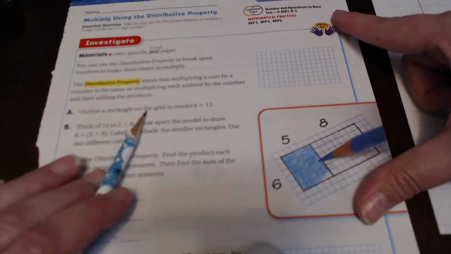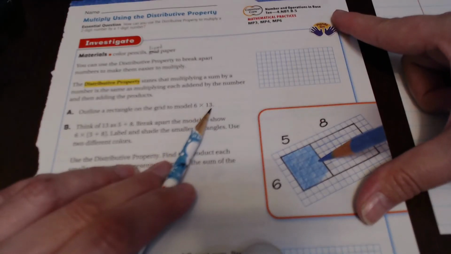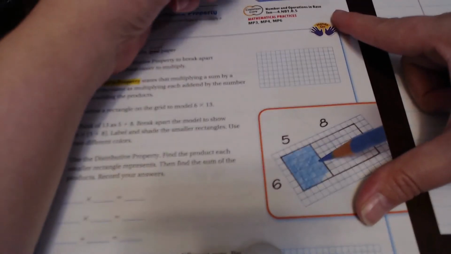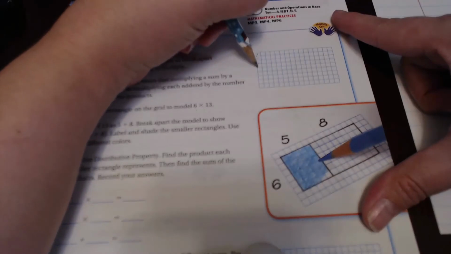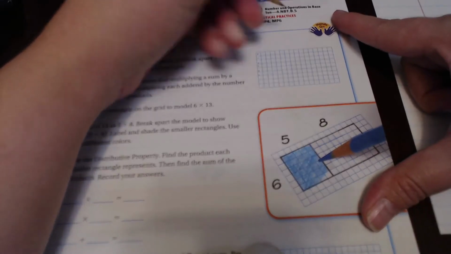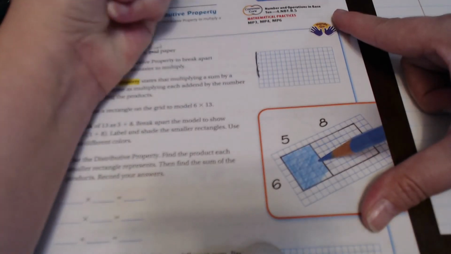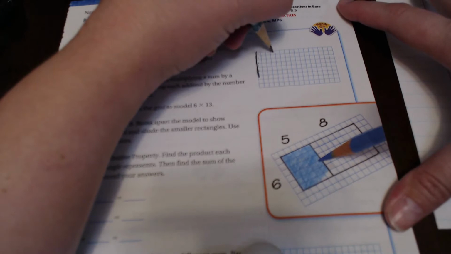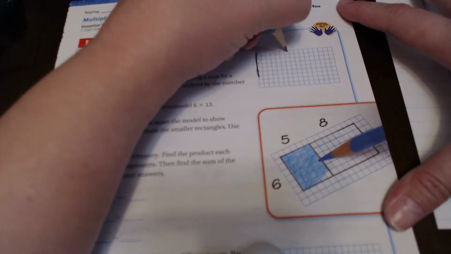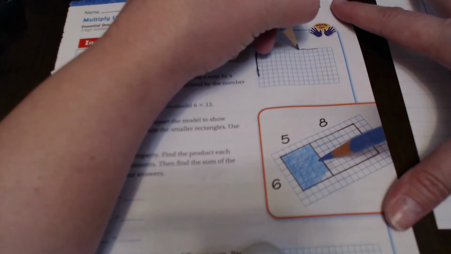Outline a rectangle on the grid to model 6 times 13. All right, so right here, we're going to go 1, 2, 3, 4, 5, 6. And we're going to draw a line. Then we're going to count 1, 2, 3, 4, 5, 6, 7, 8, 9, 10, 11, 12, 13. And we're going to draw this line.